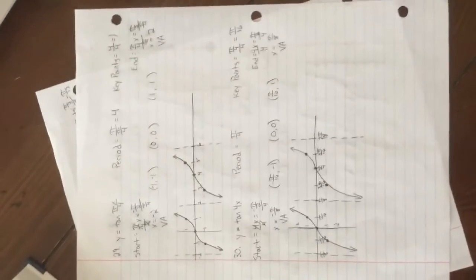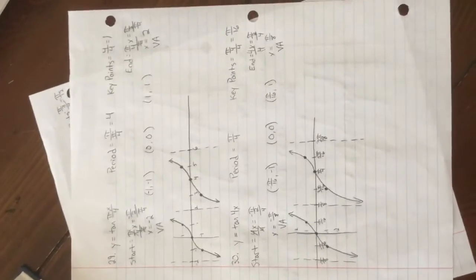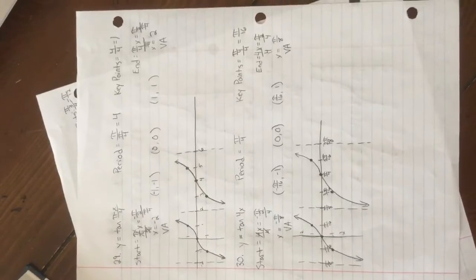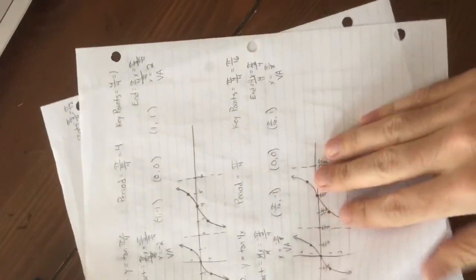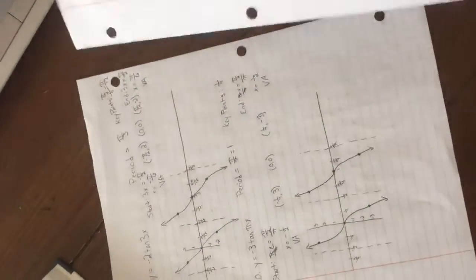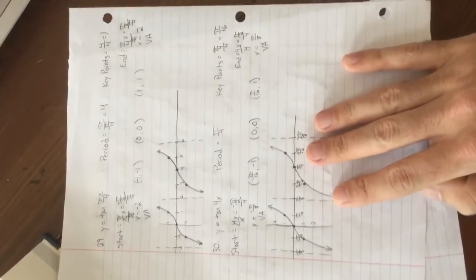For this homework, there were no C values in any of those graphs. We're going to do those eventually towards the end of this week. I will post all the answers, basically this whole homework sheet. I'll post this on Google Classroom for you to take a look at.